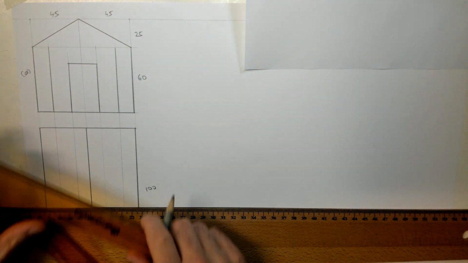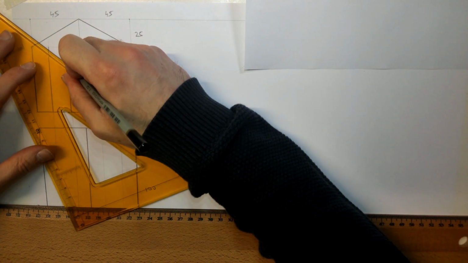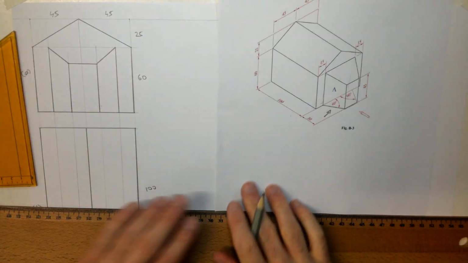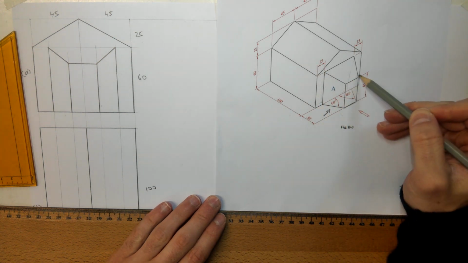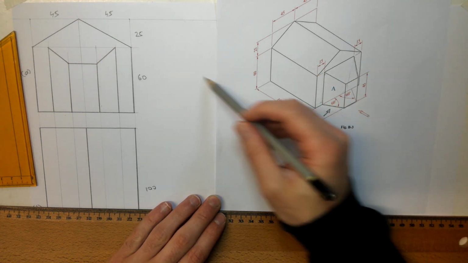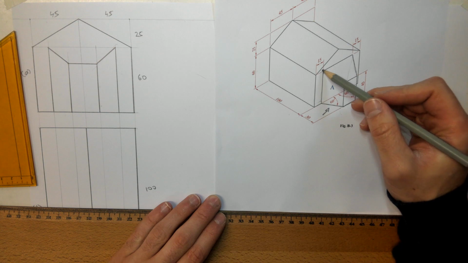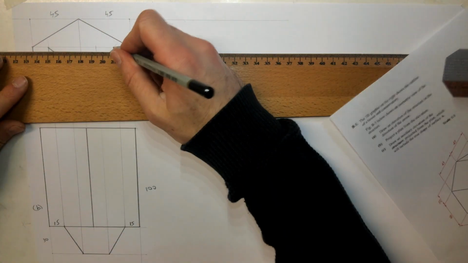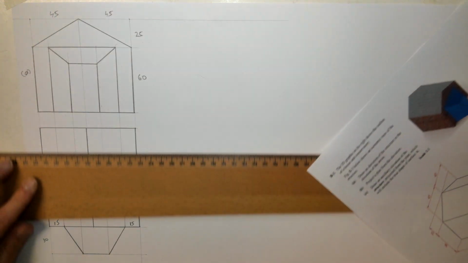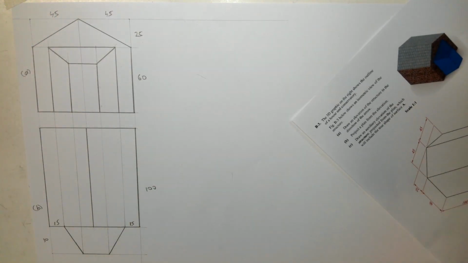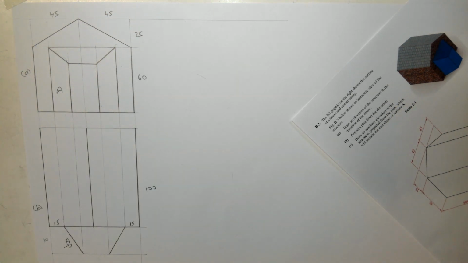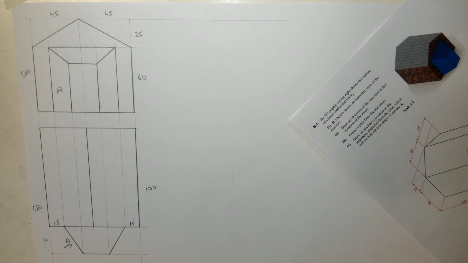And then I can connect these two corners to give me these lines here. So this one here is that one, and this one here is that one there, and then take that across along the top there. What I'm going to do then is mark in where surface A is, there and there, and that completes part A and B.